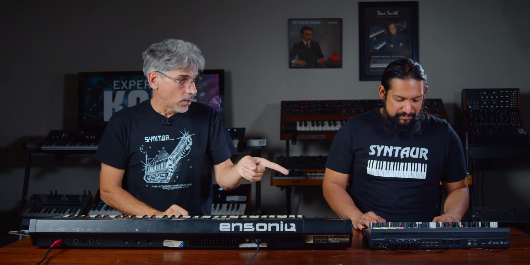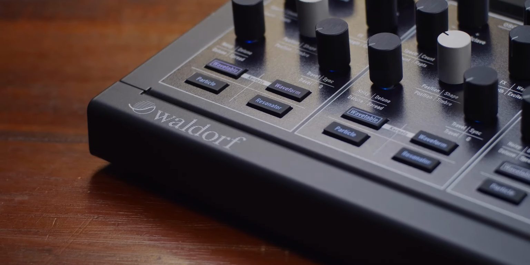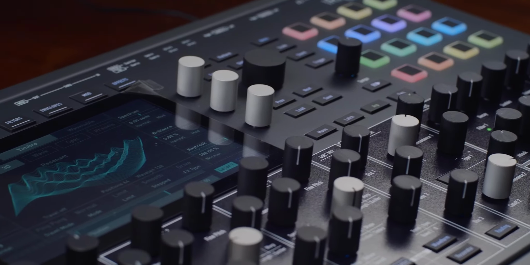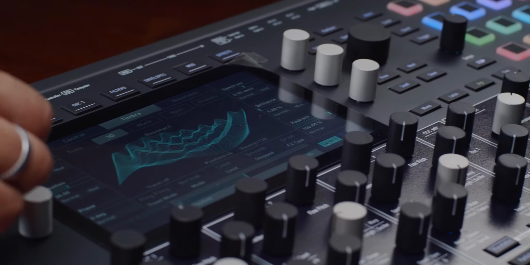That was a fun period of pushing the boundaries. Now, you've got in front of you a Waldorf Iridium, which is very akin to the Waldorf Quantum, and it does the same sort of thing as the Transwaves, because you have a wavetable in there that you can scroll through or modulate through.